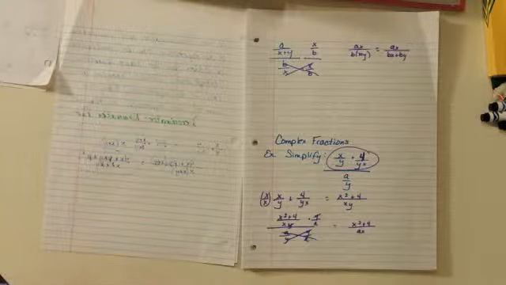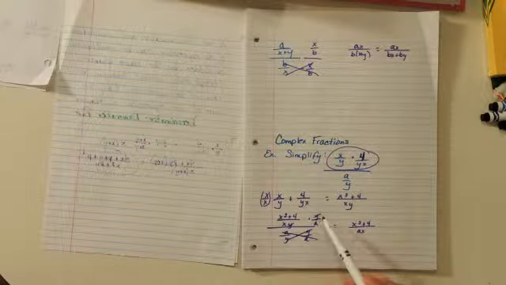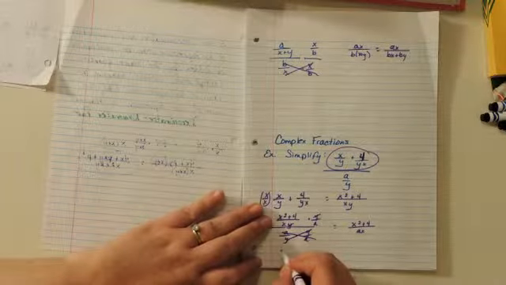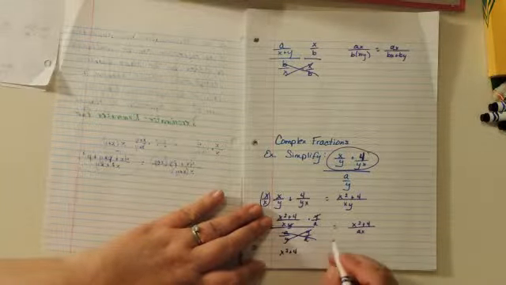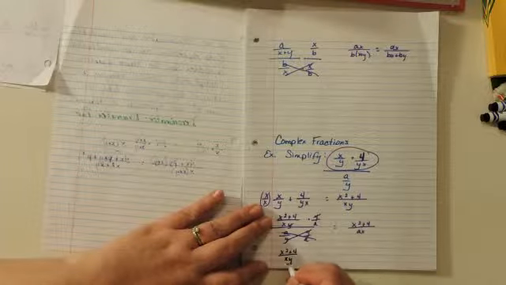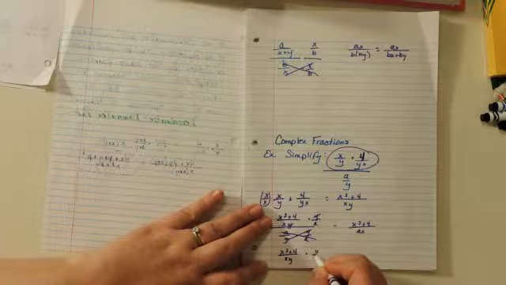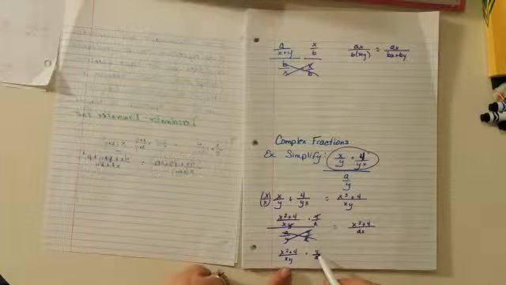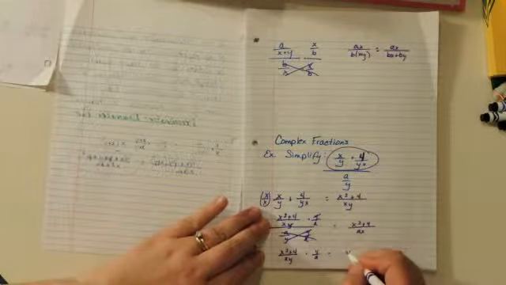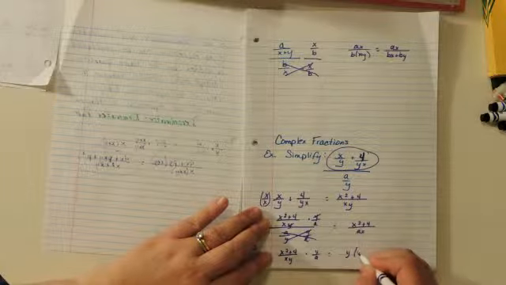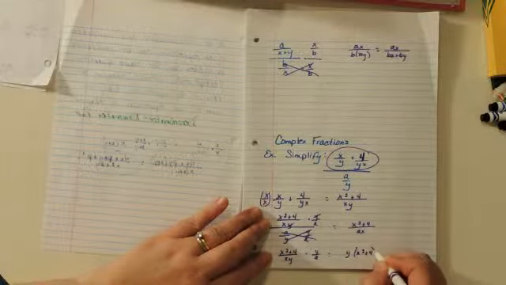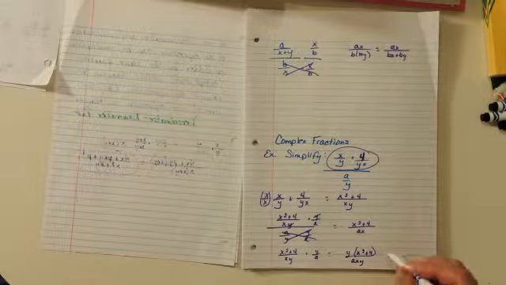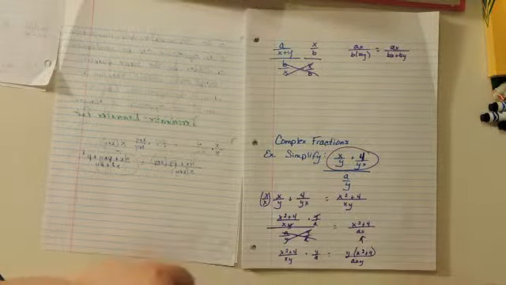Okay. If you hadn't recognized that this y could cancel, we would have had x squared plus 4 over xy times y over a. We could have multiplied it through. We would have had y times x squared plus 4 over axy. And this is what we would have had right here.